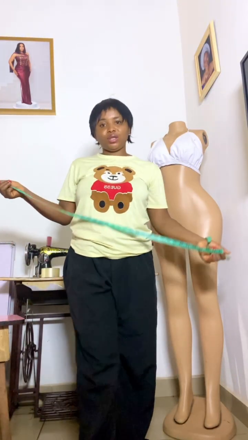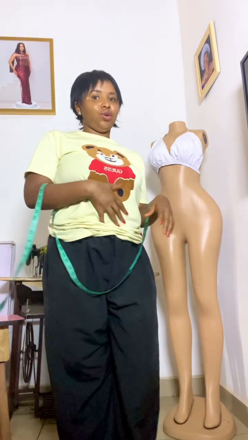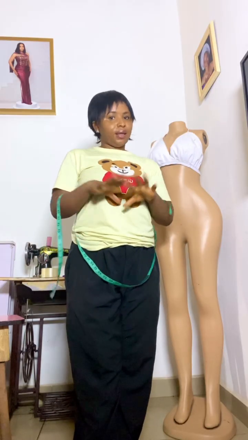So that's basically all for pants. If you want to learn more about how to draft different types of pants, you can join my pants class. My number will be in the description box, so you can join my pants class and learn how to cut different types of pants in that class.